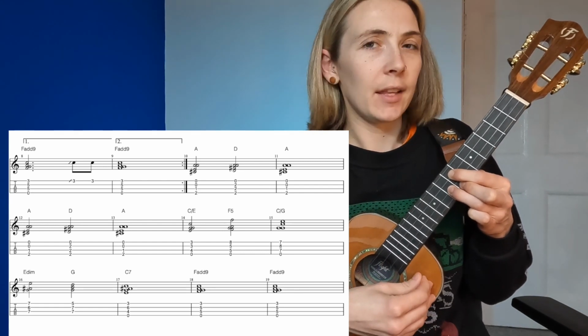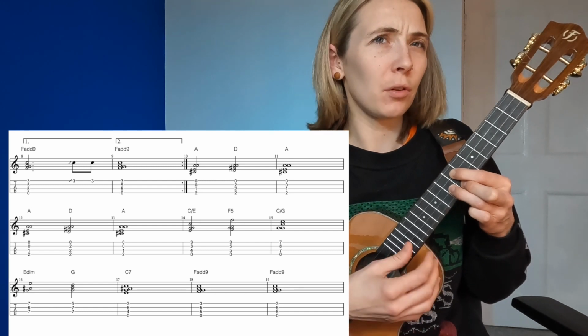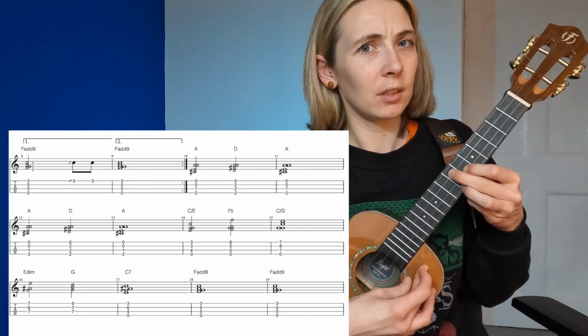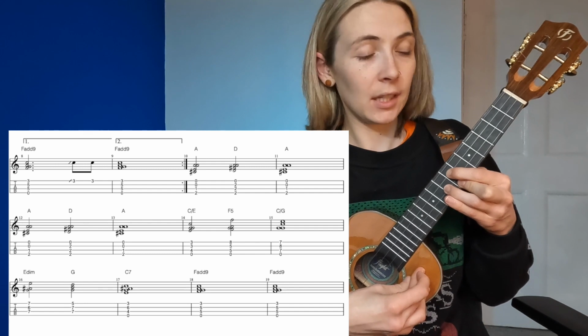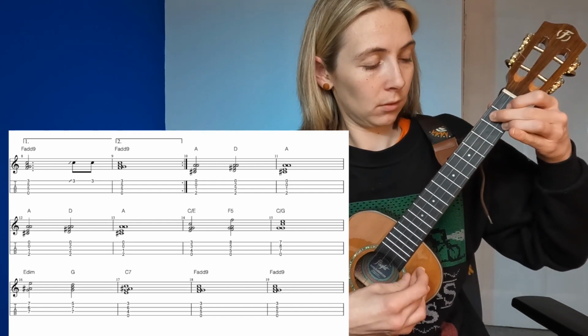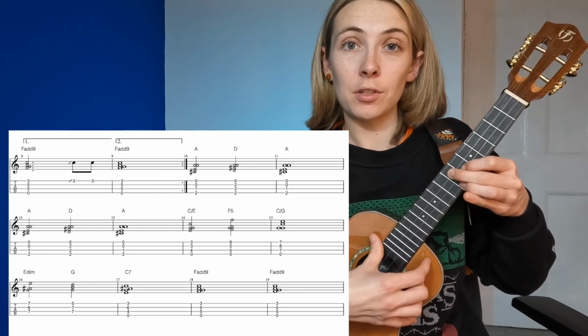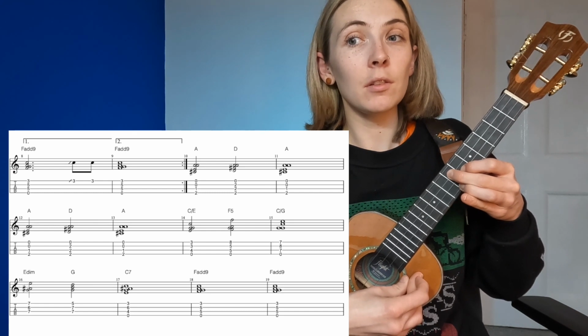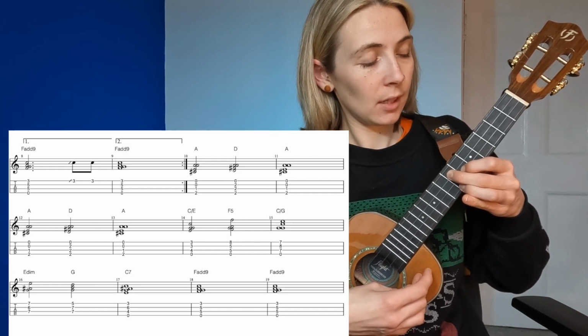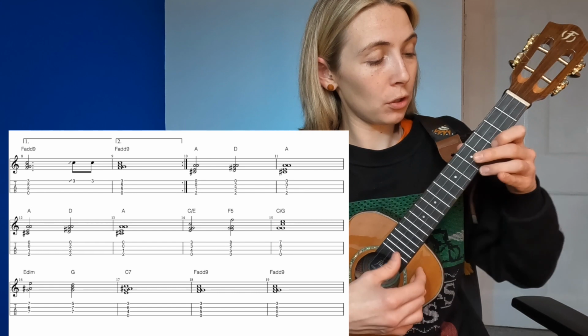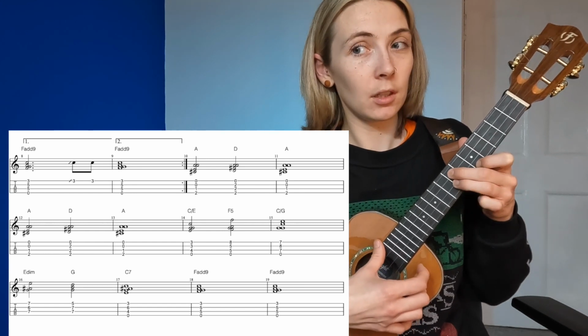Lovely. And then we're going to do an E diminished, which is also kind of like the C7. So basically here, it's like the G7 on 6 and 7. You can do that. And then we're going to do a G chord, which is just like the F, but on 5 and 7.